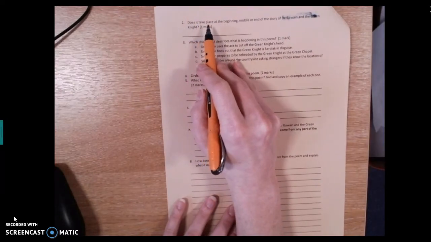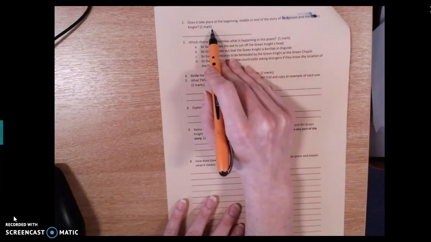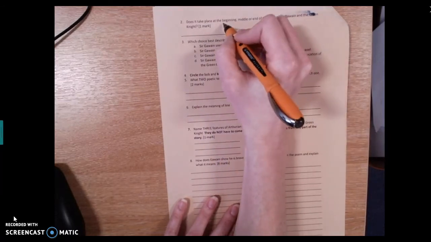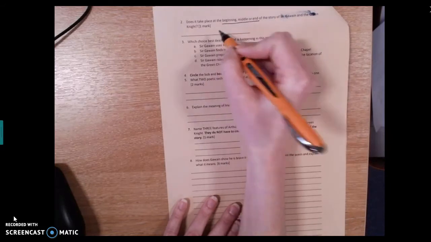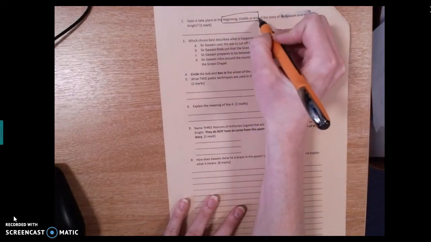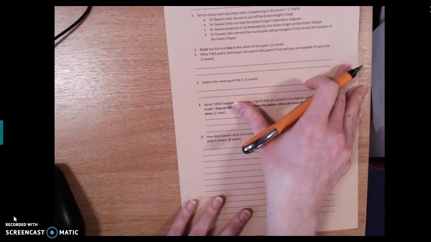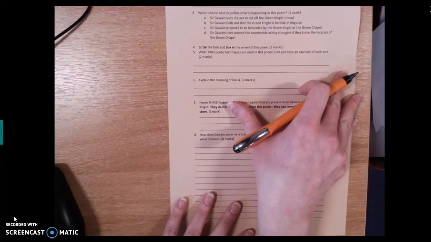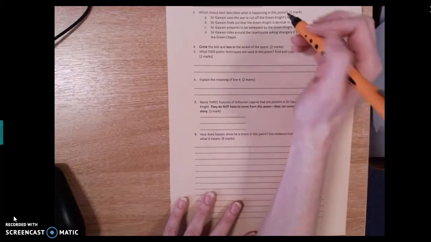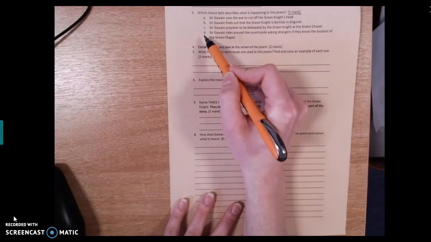Does it take place at the beginning, middle, or end of the story of Sir Gawain and the Green Knight? 1 mark. So I just need to choose one of these words and put it in that blank to earn my mark. I'm going to underline the 3 choices I've been given or box them in so it's really clear. The next one, which choice best describes what is happening in this poem? Also 1 mark. So I have the choices A, B, C, or D.